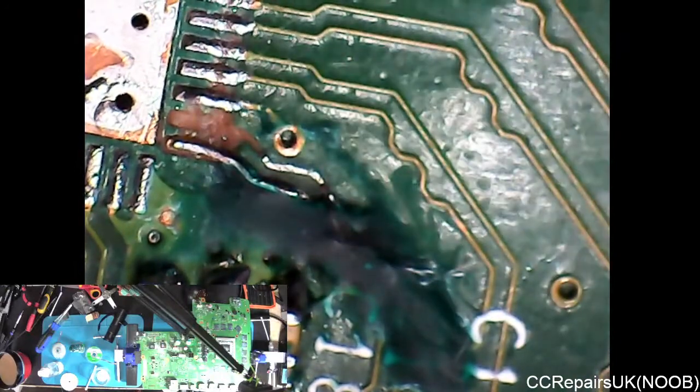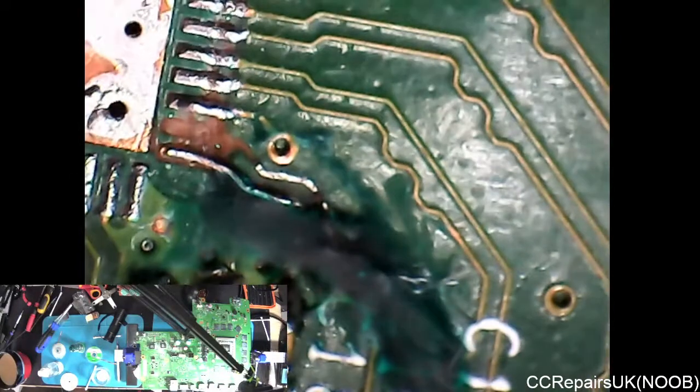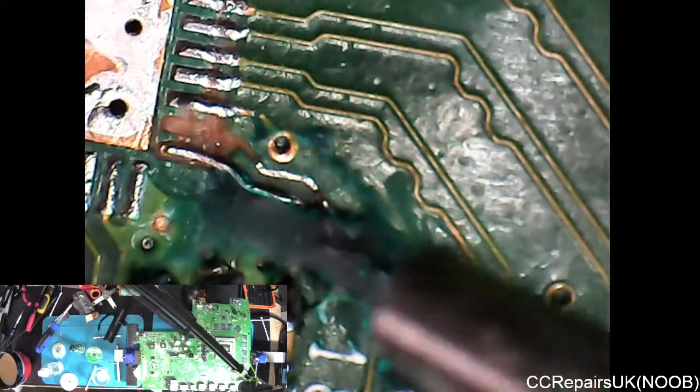Yeah, there we go. Right. See if we can get this second wire in. Hopefully that first one will stay now.